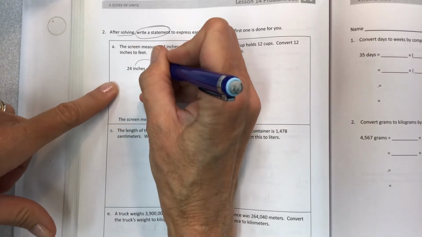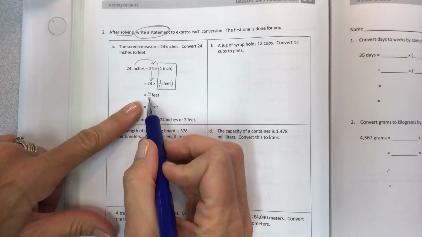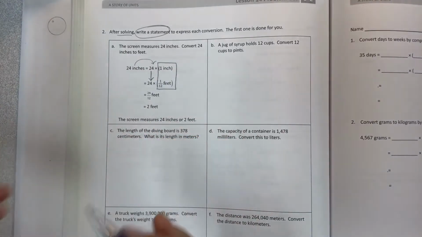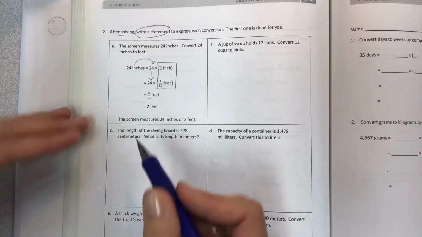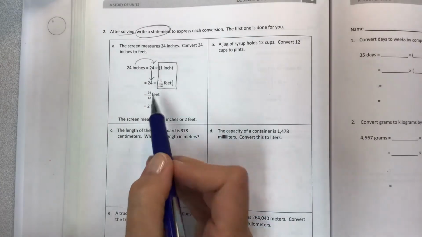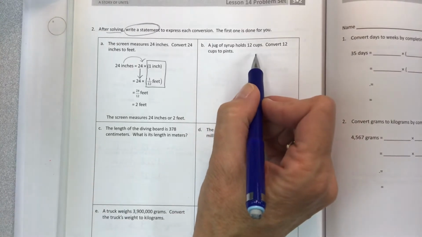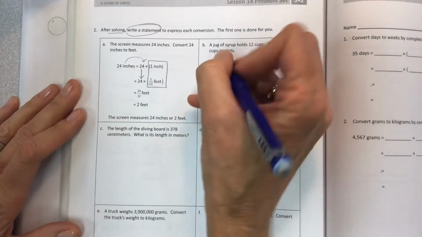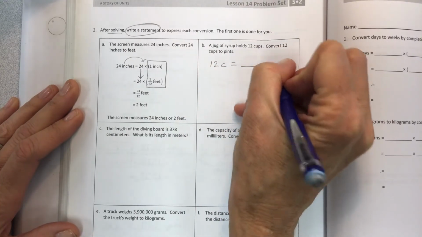We're gonna copy, copy, and then convert. Here we have a fraction because we're not using just the tenths or the 1/100th or 1/1000th of. So here we have to multiply it out, okay? A jug of syrup holds 12 cups. Convert 12 cups to pints.